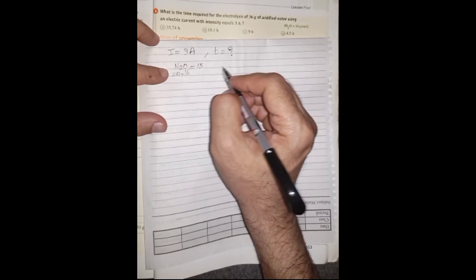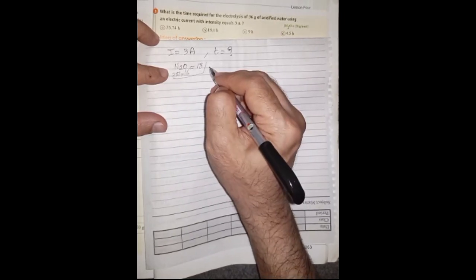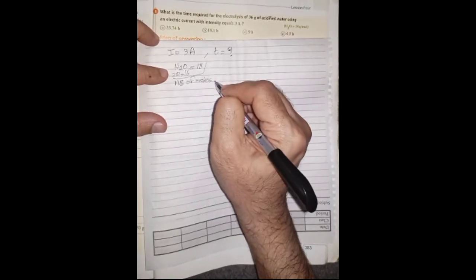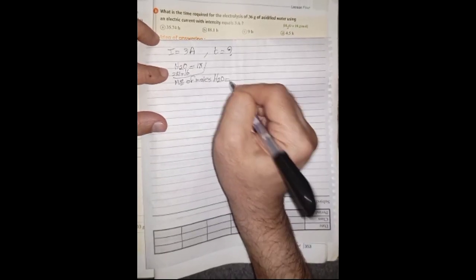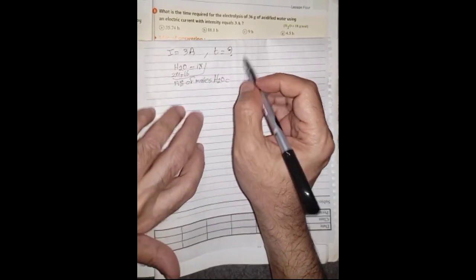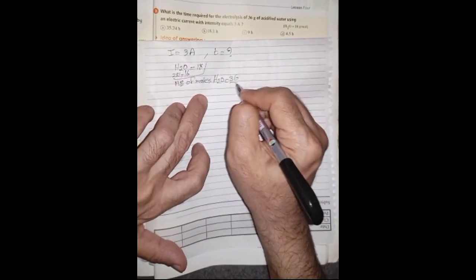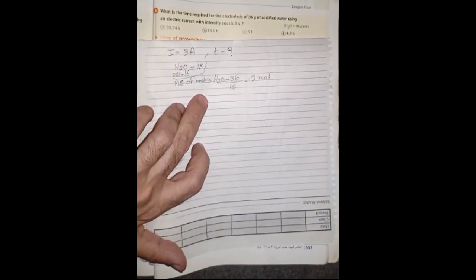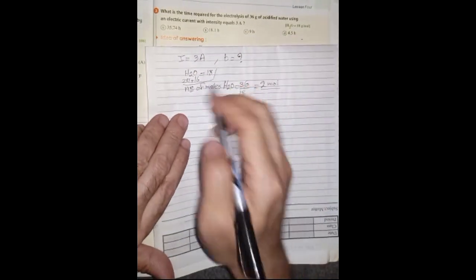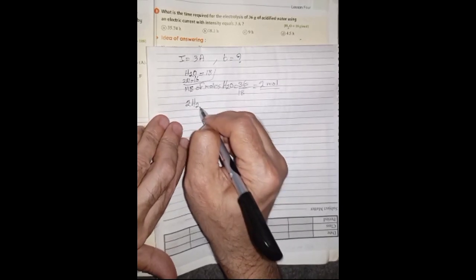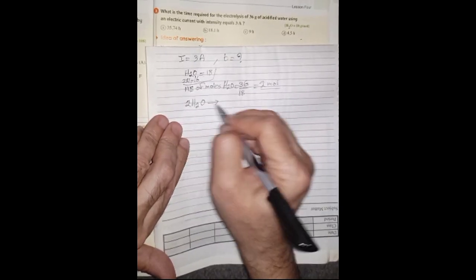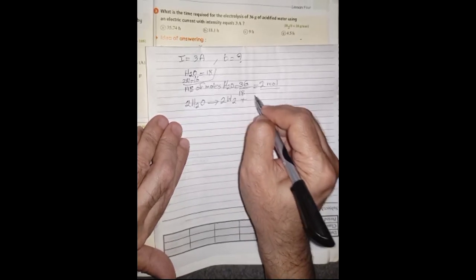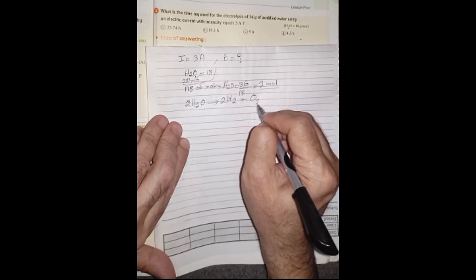So this is 36 grams. How many moles of water in this case? The number of moles of water equals the actual mass over the molar mass. 36 grams over 18 equals 2 moles. Okay, 2 molecules of water are related to 2 hydrogen gas moles and 1 oxygen gas.